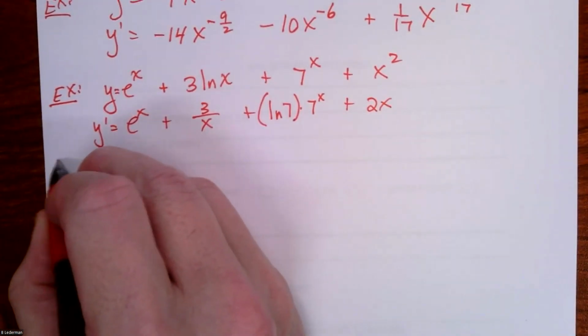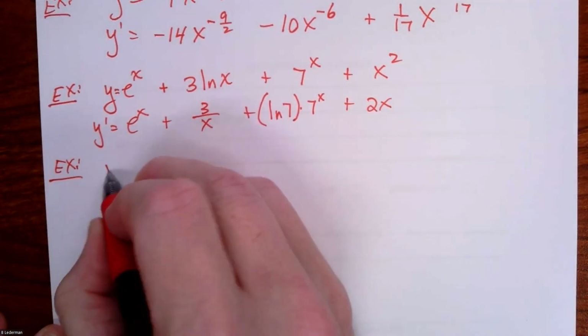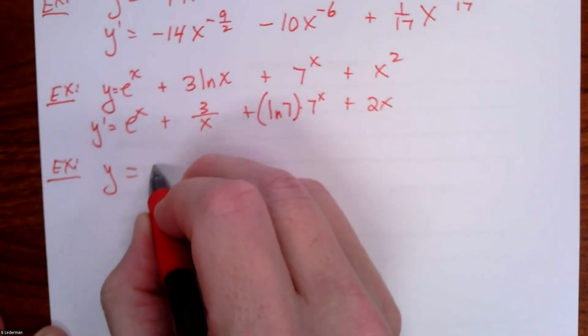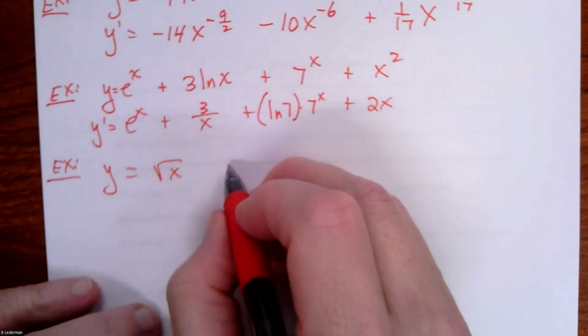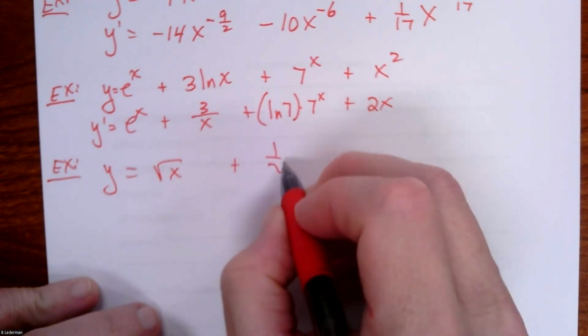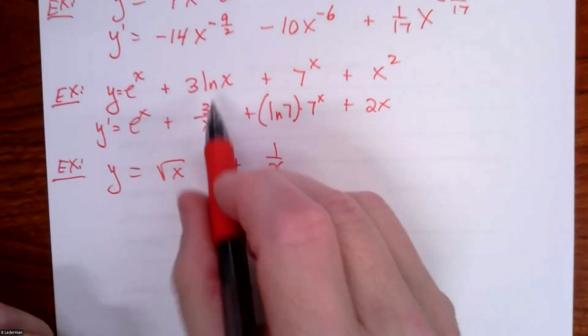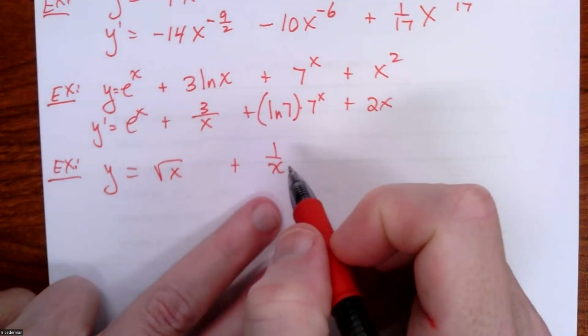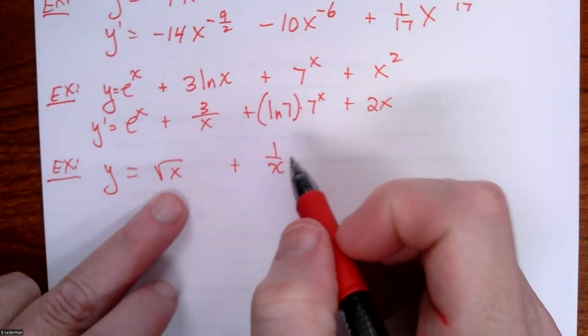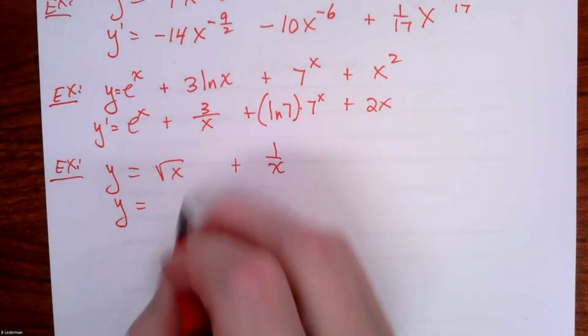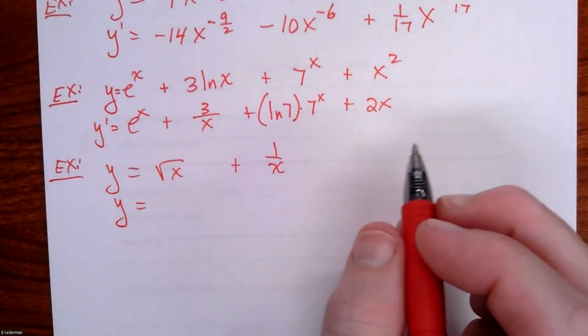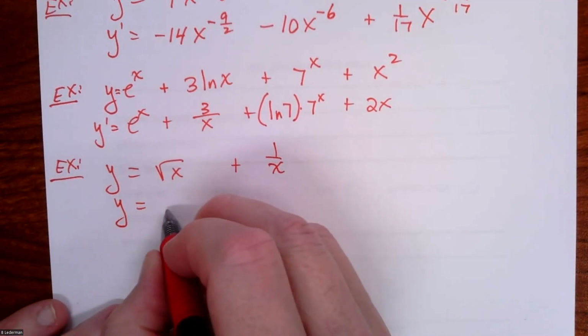Let's do another example. y is equal to the square root of x plus 1 over x. Now, the derivative of ln x is 1 over x, but what's the derivative of 1 over x? Well, the easiest way to do this problem is to rewrite it in exponent form.